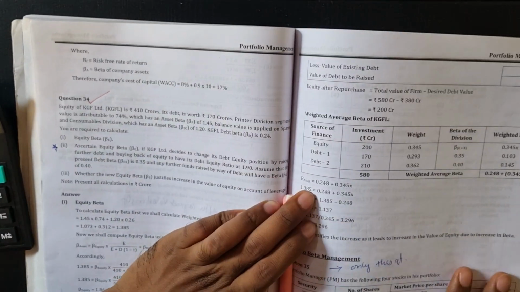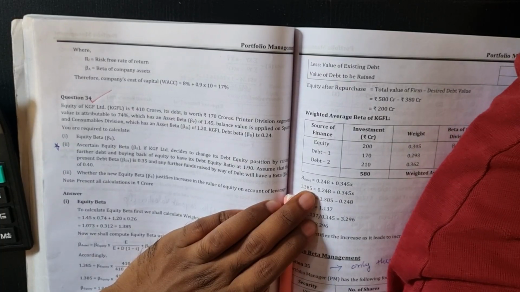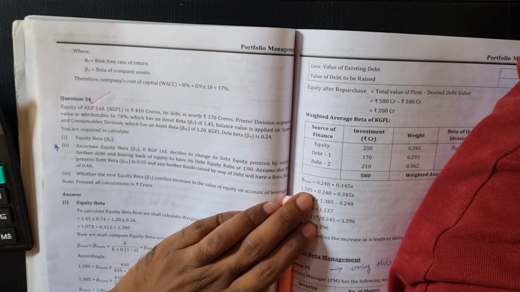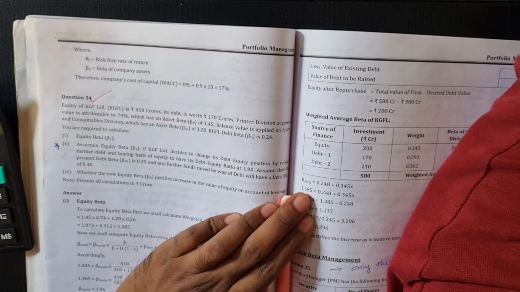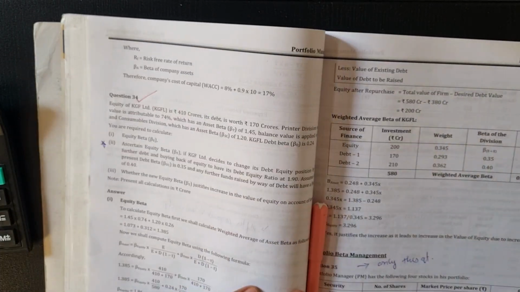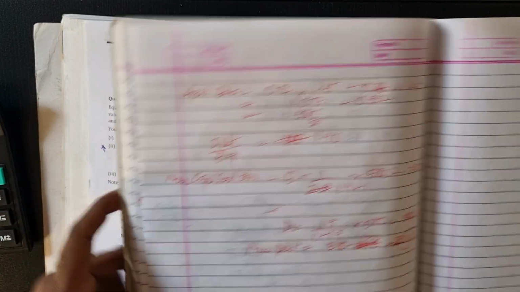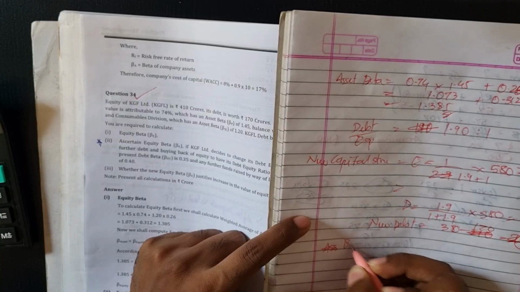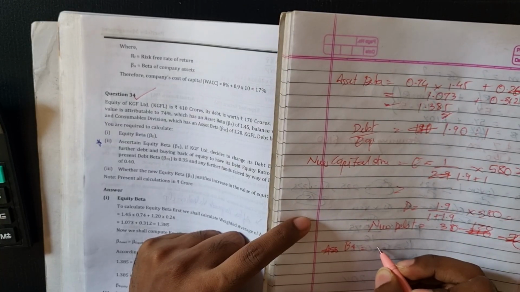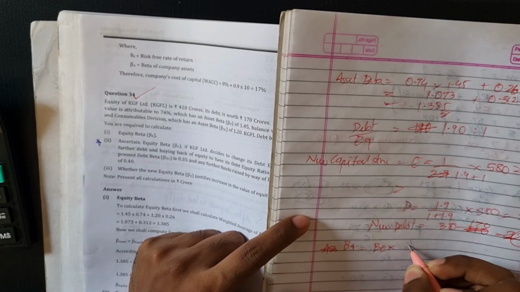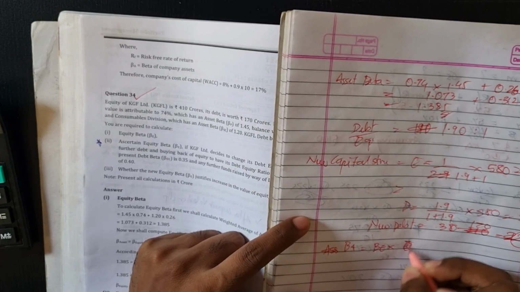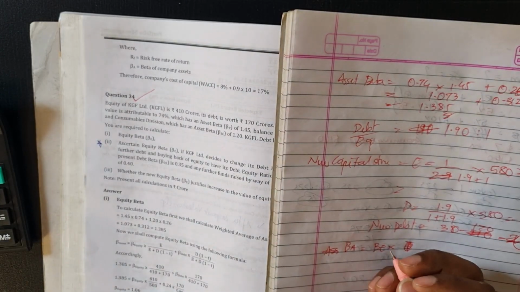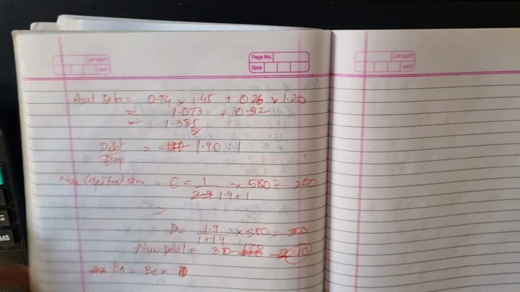Let's see. Assume that the present debt beta is 0.35, and further the funds raised by way of debt will have beta of 0.40. So here it will be important. What do we need to find here? Again, we need to find beta of equity. The beta of asset will remain the same. We assume that beta of debt remains the same.